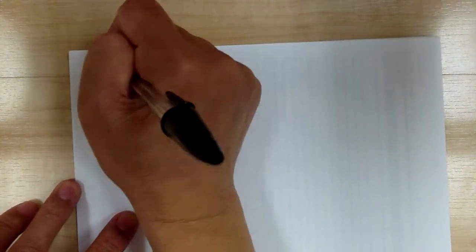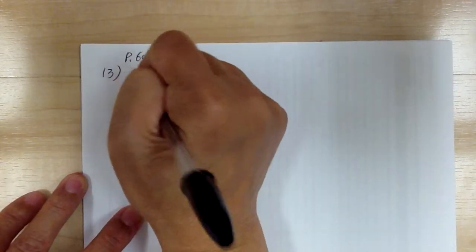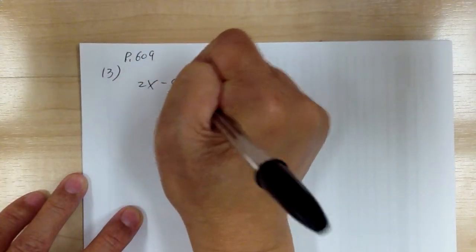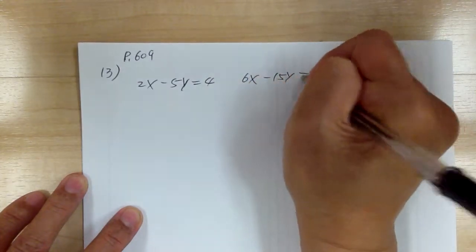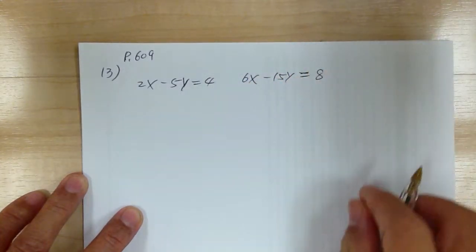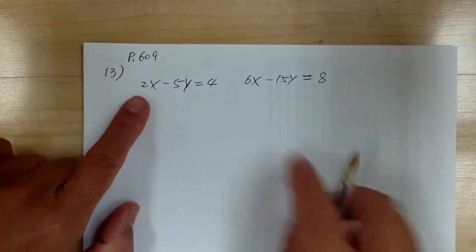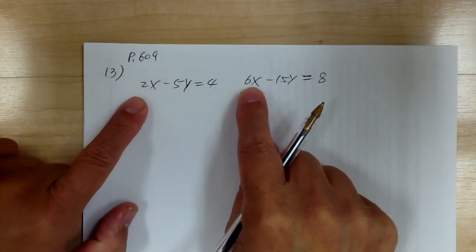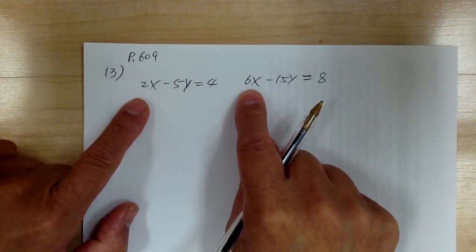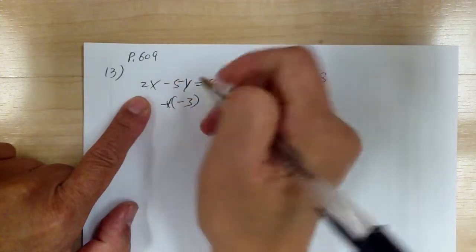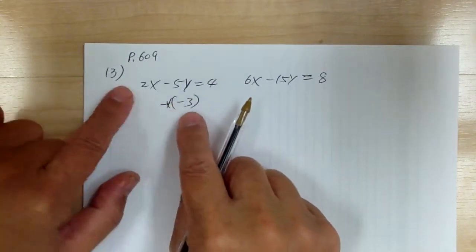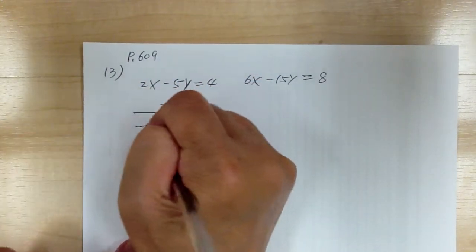Okay, let's go to number 13. You got 2x minus 5y equal to 4. You got 6x minus 15y equal to 8. Okay, so I'm going to make the x opposite because this lower number is easier to work with. So to make them opposite, I need to multiply by negative 3. By multiplying by negative 3, I will get negative 6x.